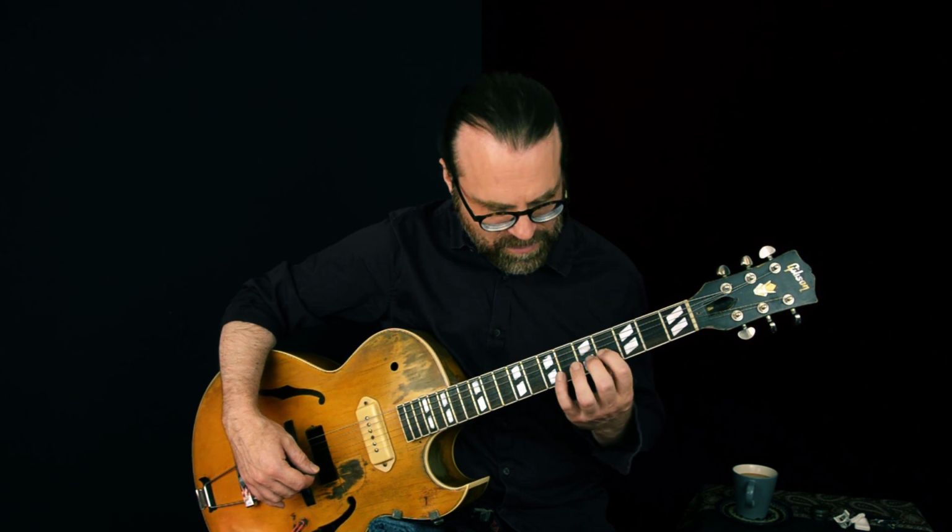So I have a hammer on, pull off, slide. And so when I'm notating the whole ornament like that in grace notes, then I can also assign these little letters A, K, R, and Z.